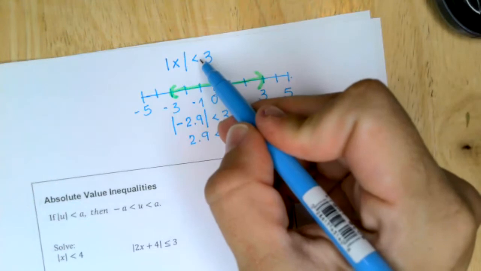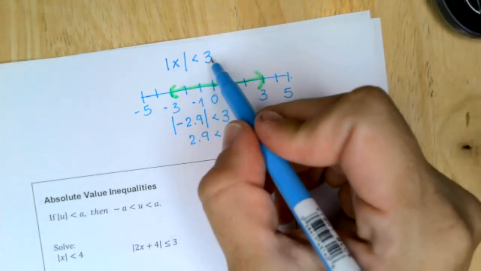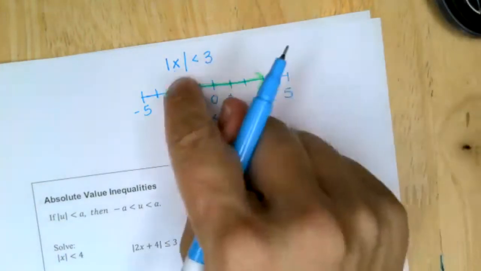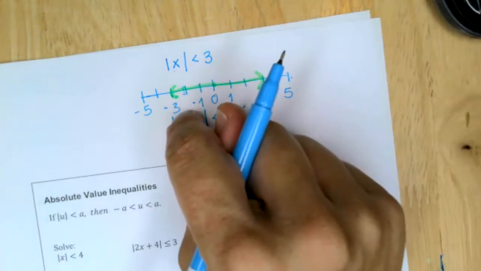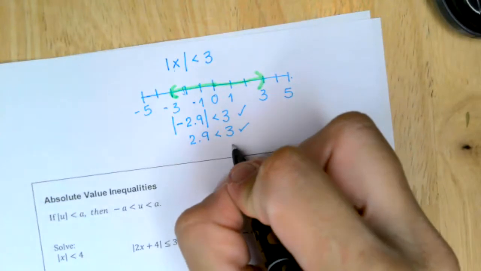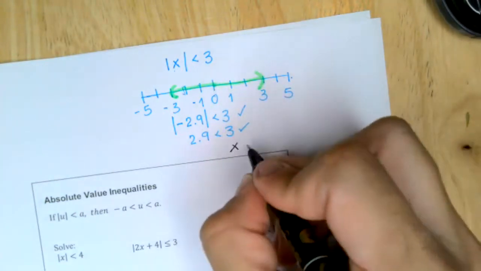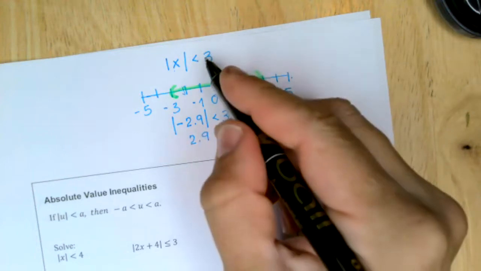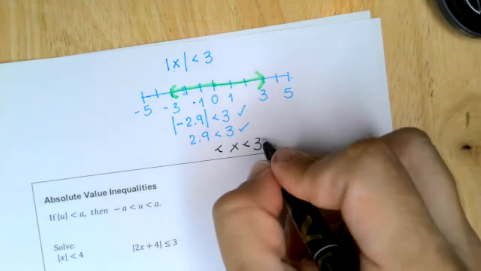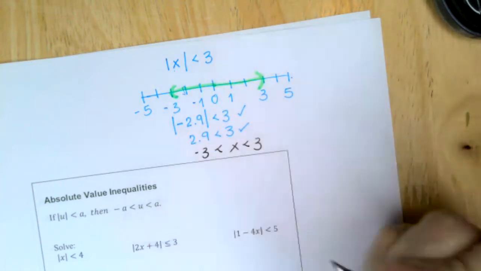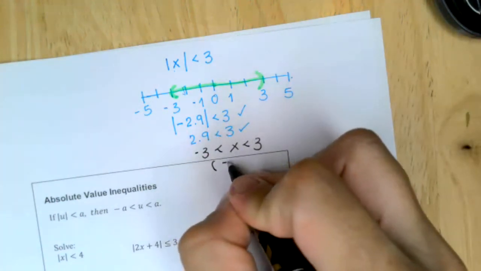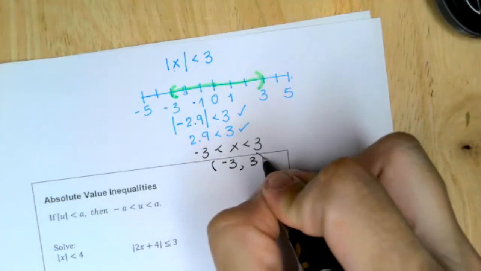So for less than with absolute value, you take that number and then you take its opposite, and you put all the values of x between its opposite and itself. So the way I would write it is x is less than 3, right? Exactly what we have. And x is greater than the opposite. The opposite of 3 is -3. Which would look like this in interval notation.